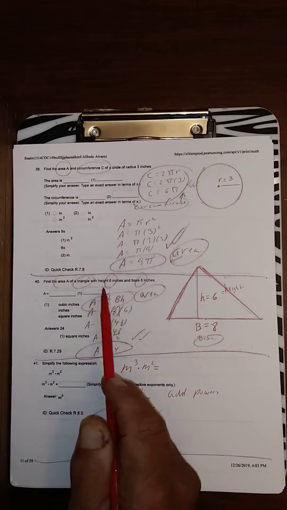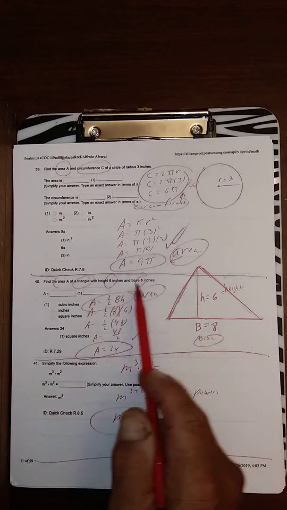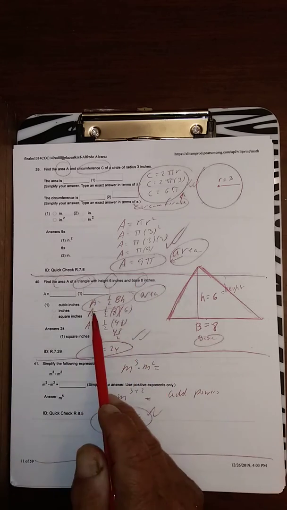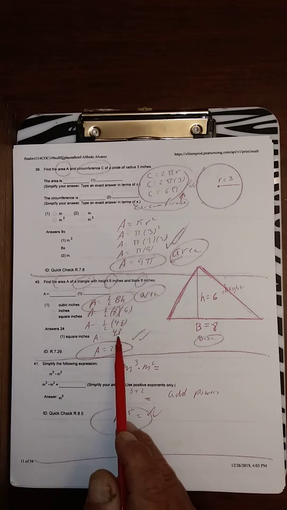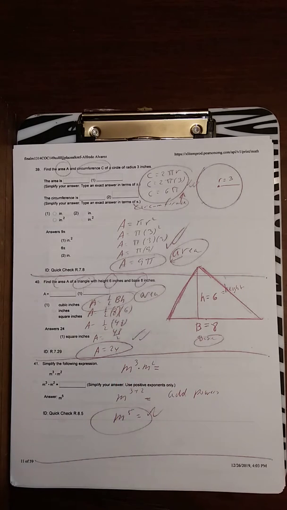Find the area of a triangle. The height is 6 and the base is 8. Area is 1/2 base times height, and that's going to be 8 times 6, 48. 48 over 2 is going to give you 24. Simplify the following. M to the 3, M to the 2, just add the powers. 3 plus 2 on top is M to the 5.